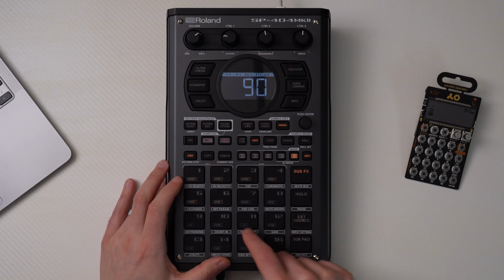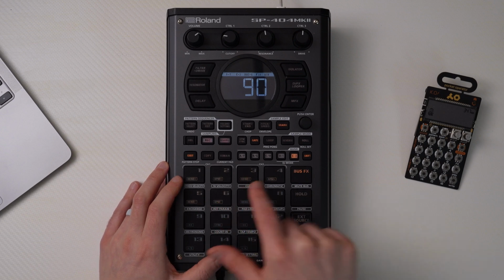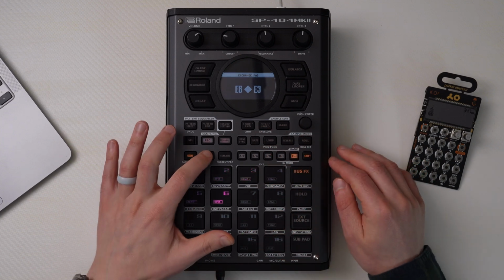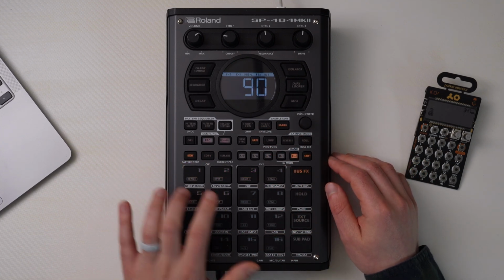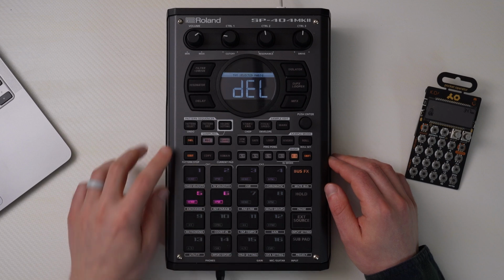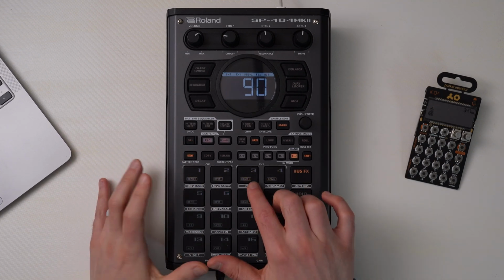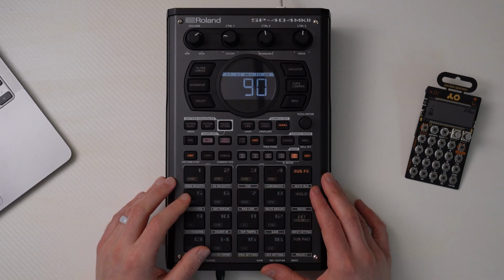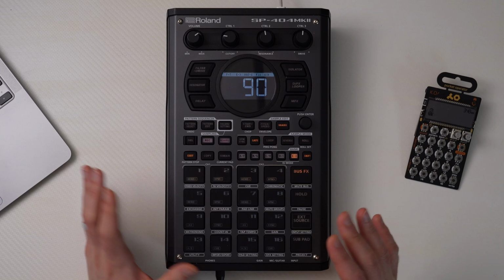Now at this point, maybe I want the isolated delayed guitar sample back here, so I can use exchange and switch those two. And then maybe I could delete these two now as well. And now I've resampled my original guitar sample into a new sample that has a couple of different effects on it. Once you get used to this resampling workflow, it's pretty quick and easy.